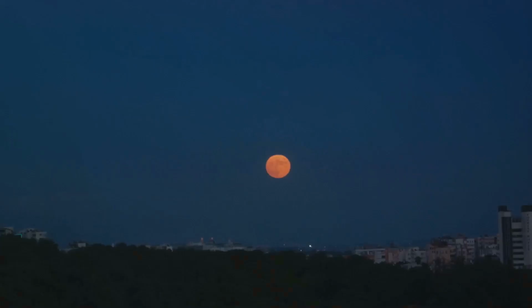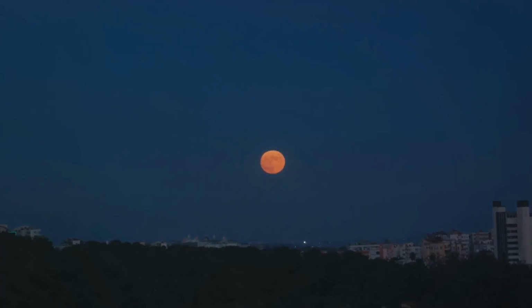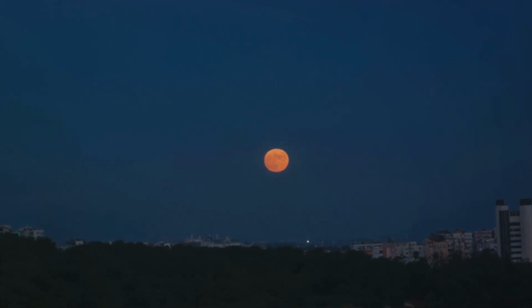But don't expect the Moon to vanish. It doesn't. Instead, it takes on a mesmerizing reddish hue, earning it the nickname blood moon. This crimson color is the result of sunlight refracting, or bending, around the Earth's atmosphere and reaching the Moon.